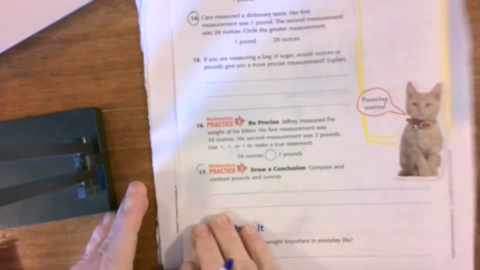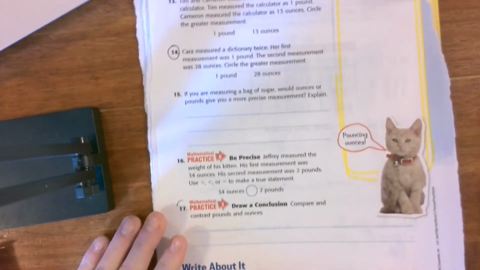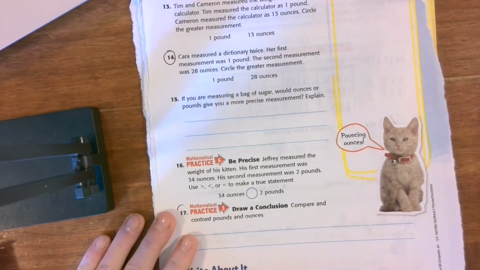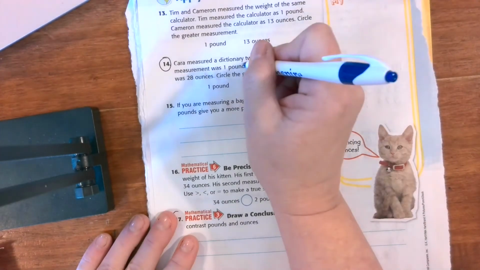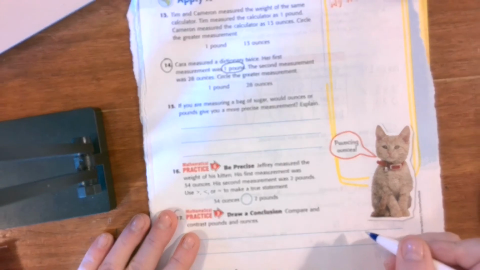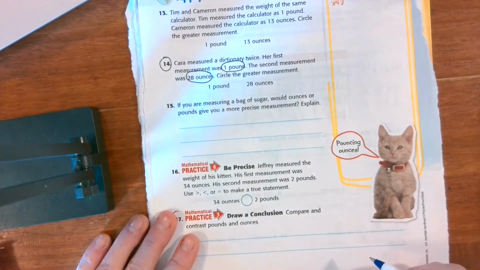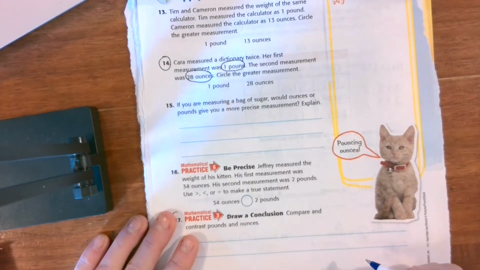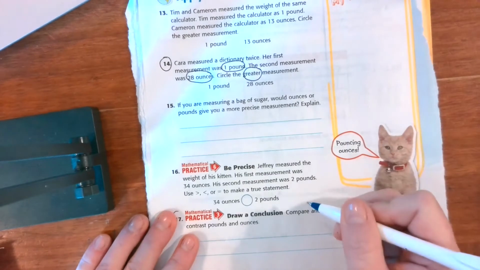All right, flip your paper over to page 822. We're going to look at 14 together. Kara measured a dictionary twice. Her first measurement was 1 pound. How much? 1 pound. Her second measurement was 26 ounces. How much? 26. Which is the greater measurement?